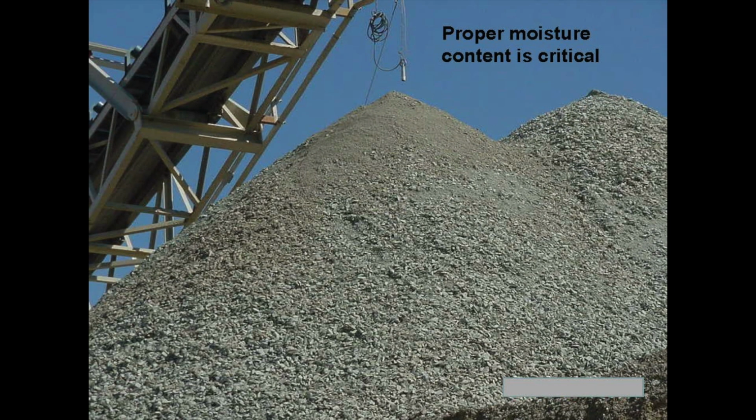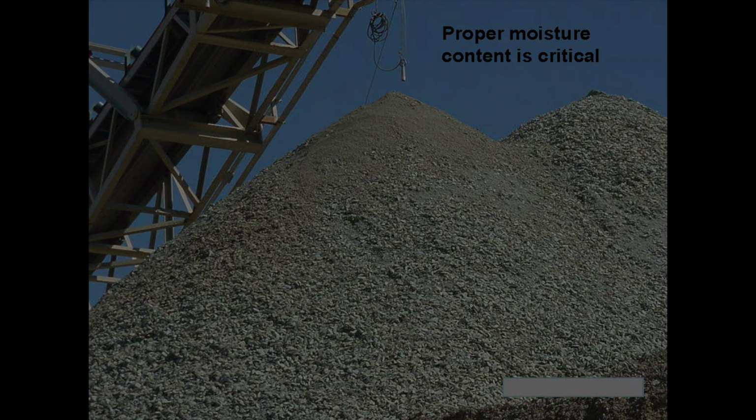Moisture is critical, especially in a dense graded material where you've got that big particle distribution size in there. So you've got 200s all the way up to 1.5 inch rock in one size pile. If you put moisture with it, it's going to hold it together. It dries out, it comes apart.